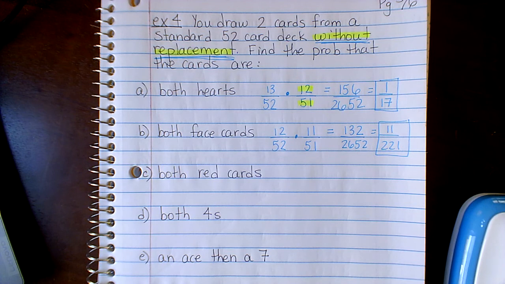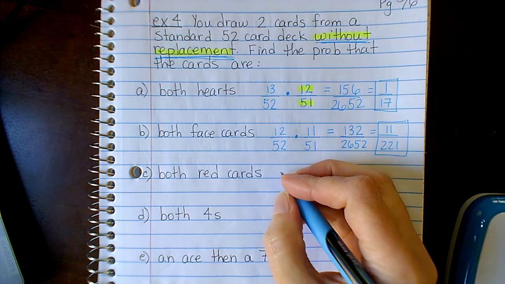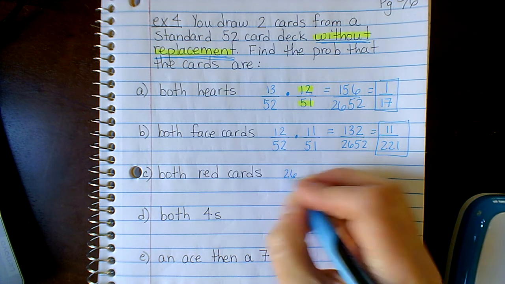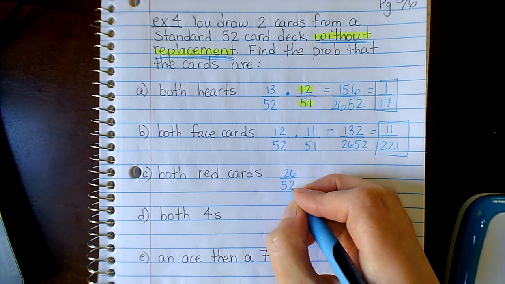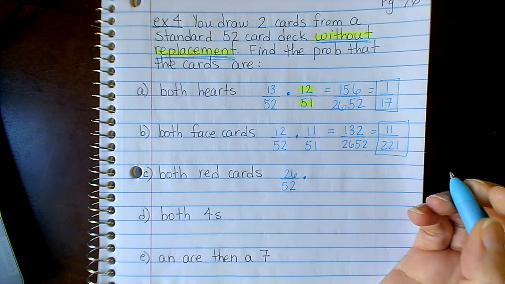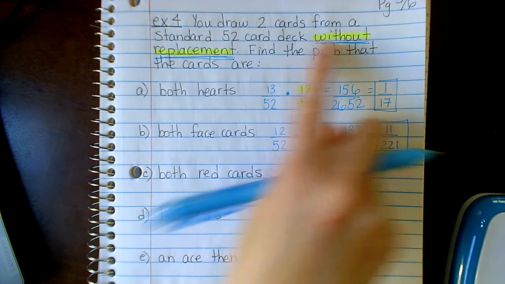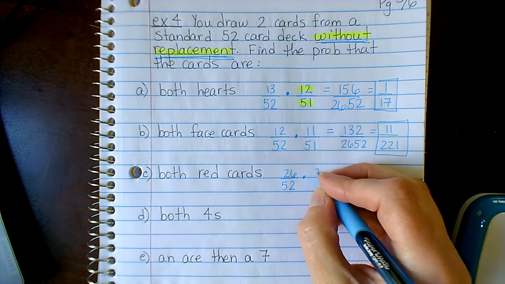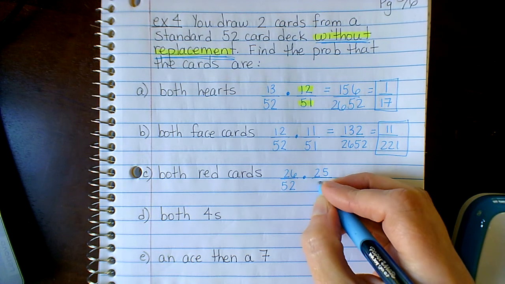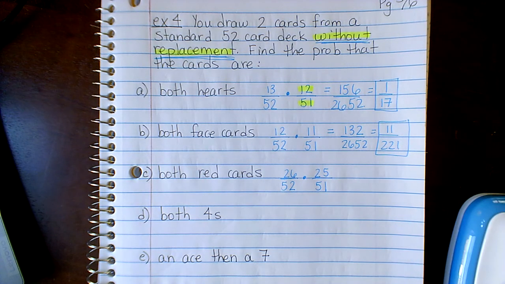All right, so what's the probability that they're both red cards? Well, how many red cards? There's half of the deck. 26 out of 52. Don't use 1/2. That's not going to be ideal to use right here. If you pick out a red card and you do not put it back, now there are 25 red cards out of 51.